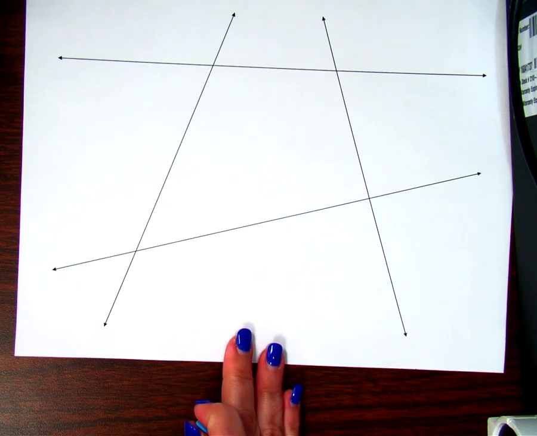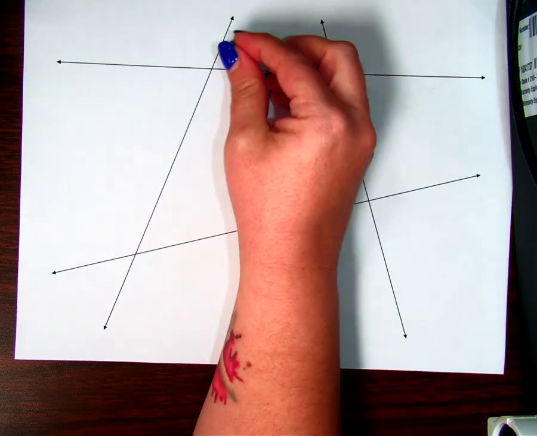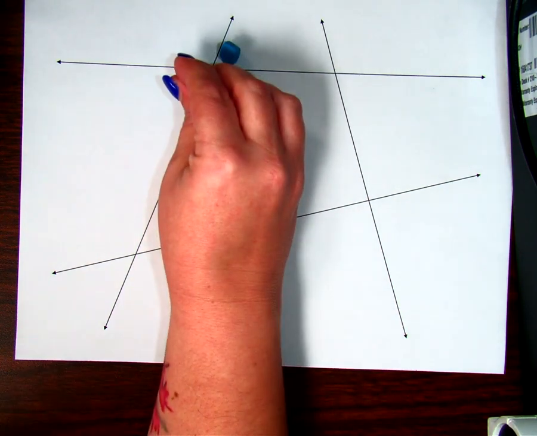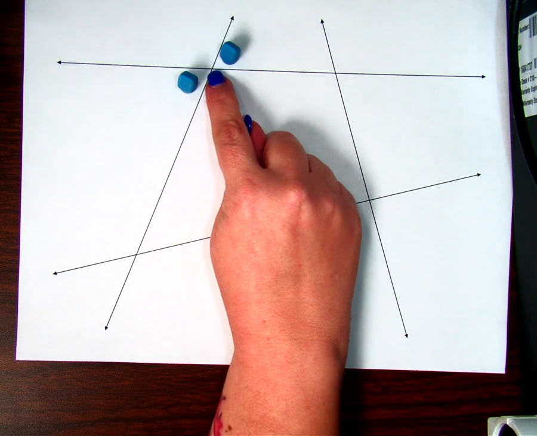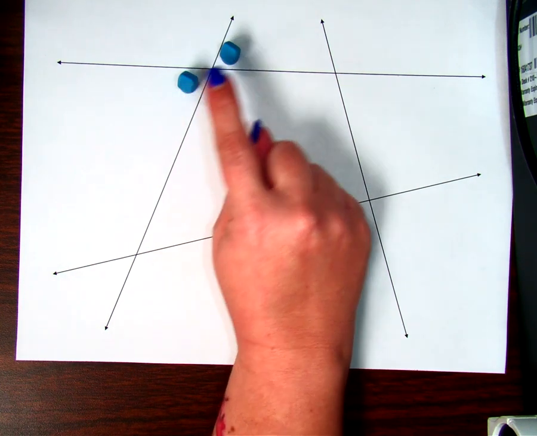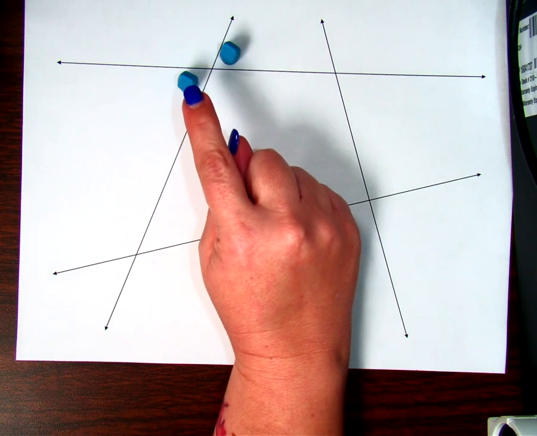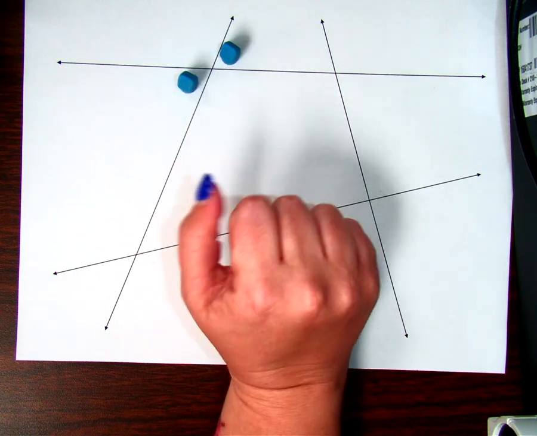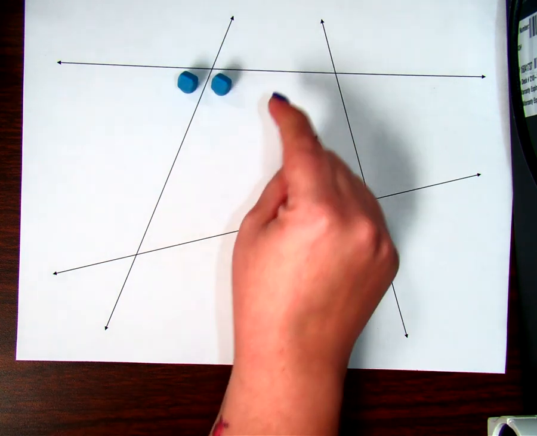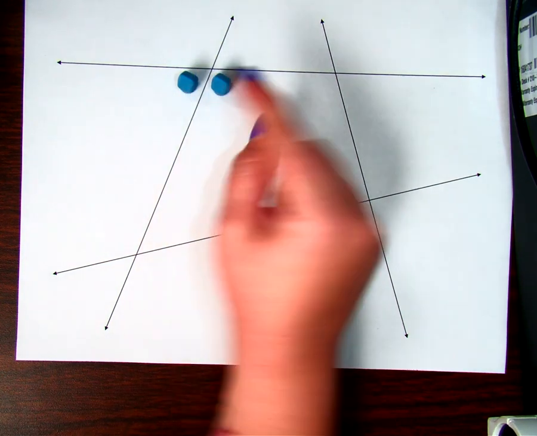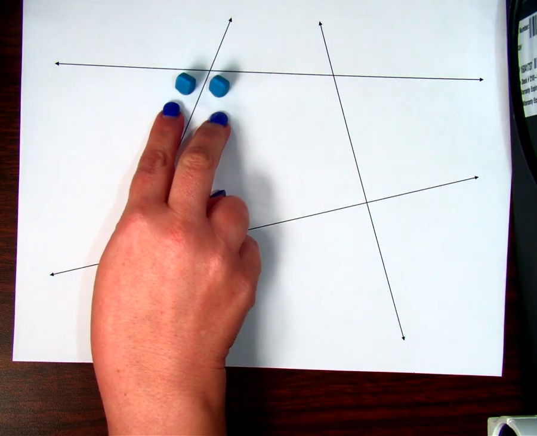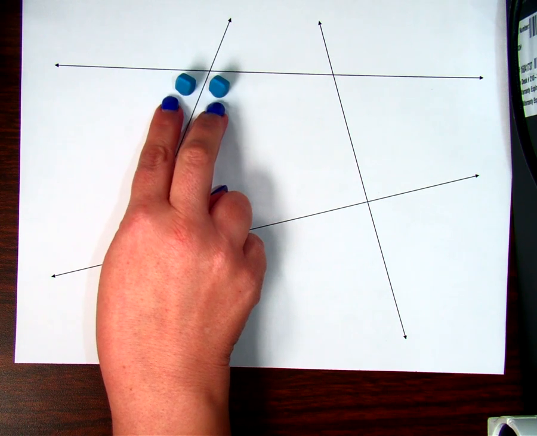Okay, so for example, if I were to place one of my angles here, and I were to place my other angle here, I can see those 2 are both at this same vertex, and they're across from each other, so those are vertical angles. They do have a relationship, they are vertical angles. Okay, if I just move this one right on the other side of the line, then they are still at the same vertex, but now they're next to each other, they're adjacent. These are a linear pair.